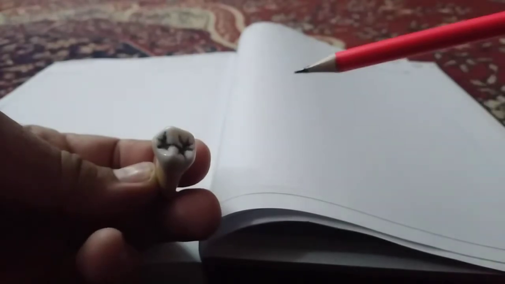Bismillahirrahmanirrahim. Coming to the mandibular second premolar, the mesiodistal diameter of the crown is 7 mm.